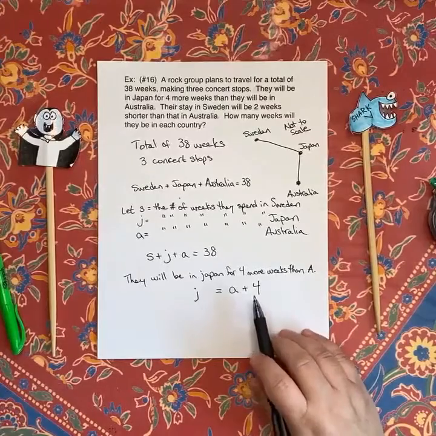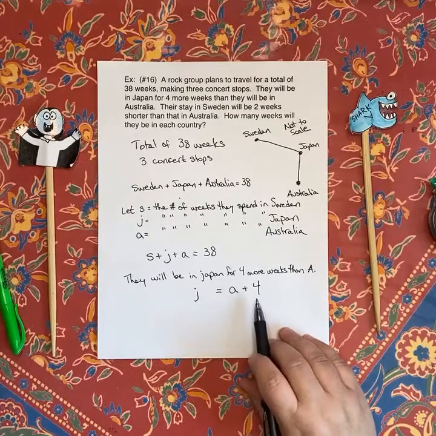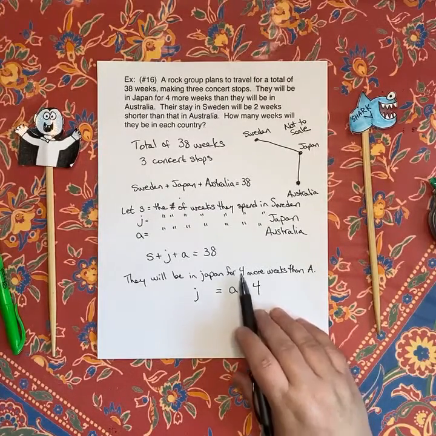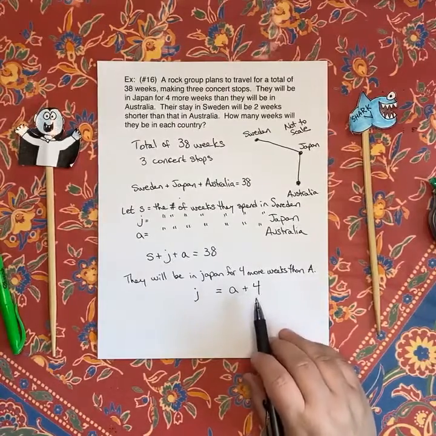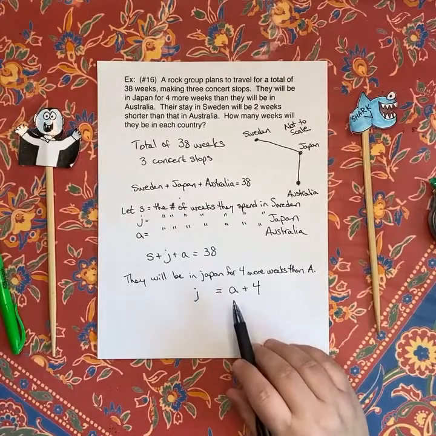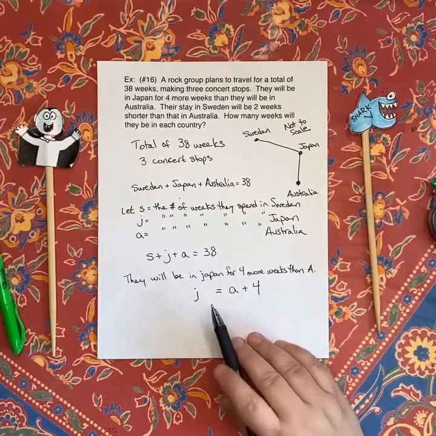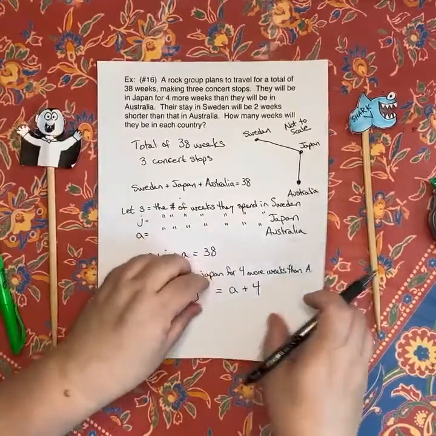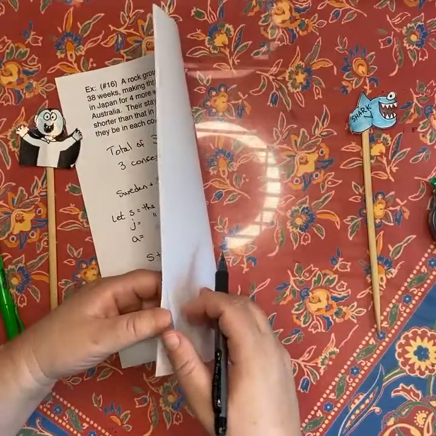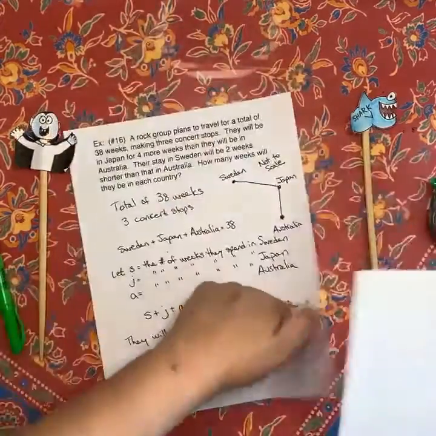Now, here's the thing. Writing this down, I don't think was obvious. I think the fact that there's a 4, that's obvious. The fact that it's Japan and Australia, okay. But I think a lot of people would be like, yeah, why didn't you put the 4 on the other side? Let's talk about how to set up an equation.